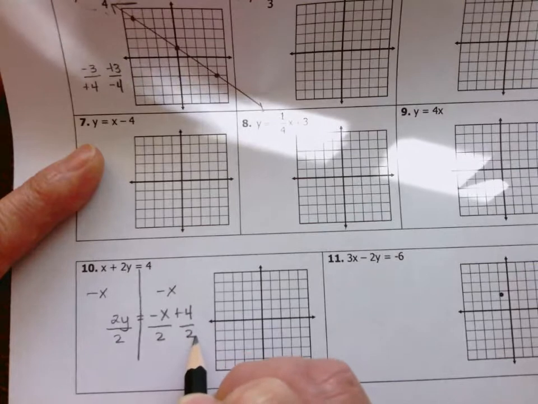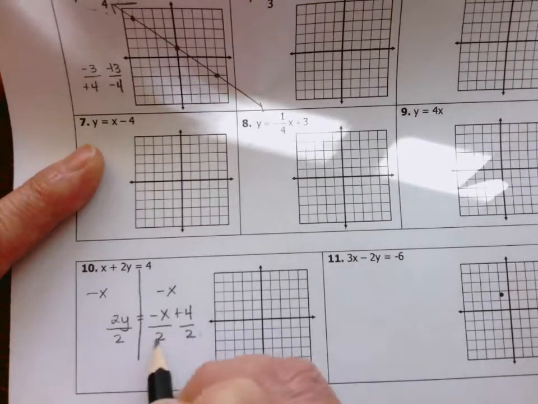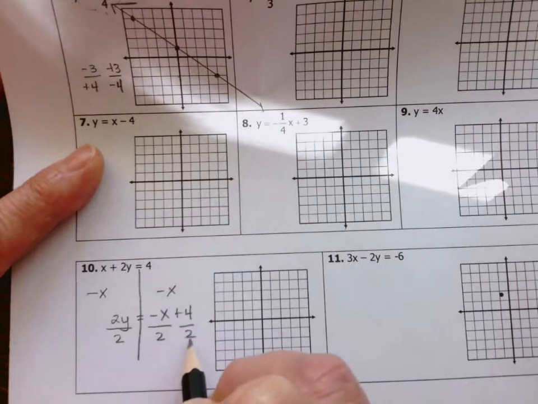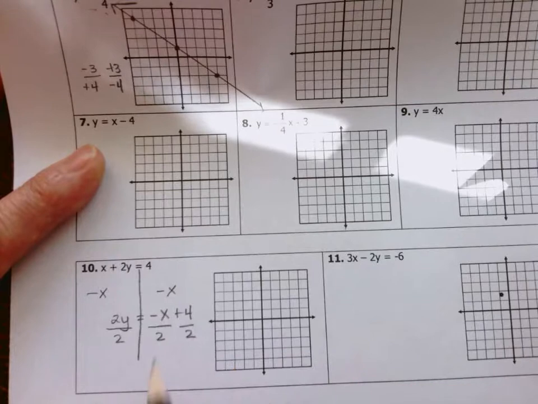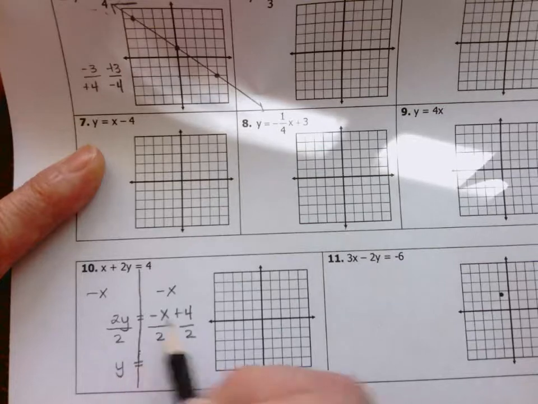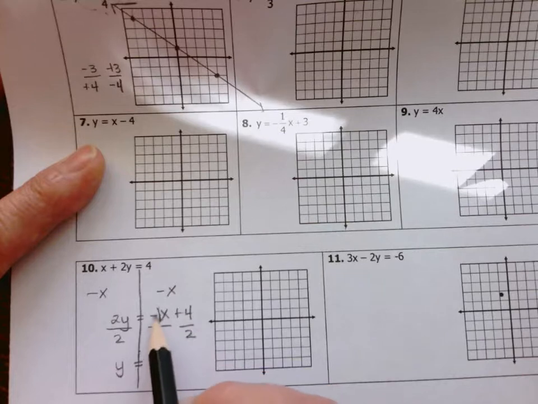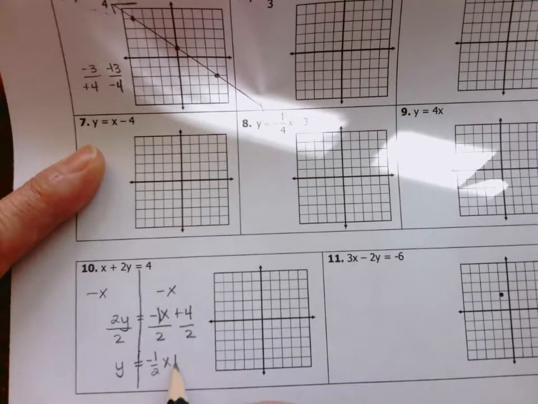Notice on the right-hand side, I have to divide both the x term by 2, and I also have to divide the 4 by 2, because we have to divide the entire side. We can't just divide half, one term or the other. So on the left, I'm left with y, and on the right, this is an implied negative 1. So I have negative 1/2 times x, and this is 4 divided by 2, which ends up being plus 2. So there's my equation in slope-intercept form.